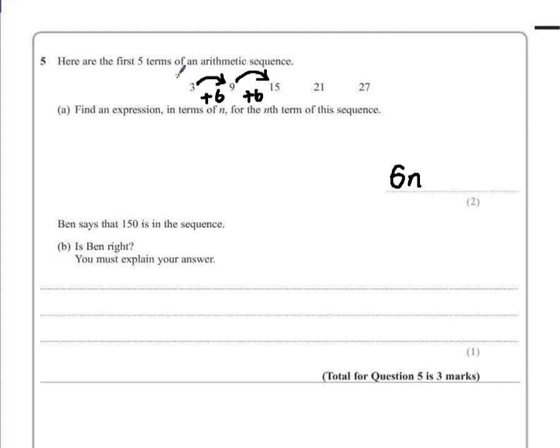So what we need to find is what's called the 0 term, and that's a number that comes before the sequence. What happens when this is 0? So we count backwards in 6. 3 take away 6 would be negative 3, which means our nth term rule would be 6n take away 3. It should work for all of them.